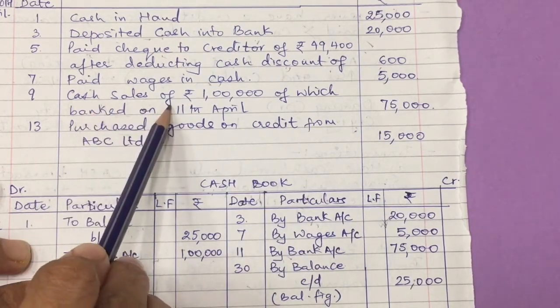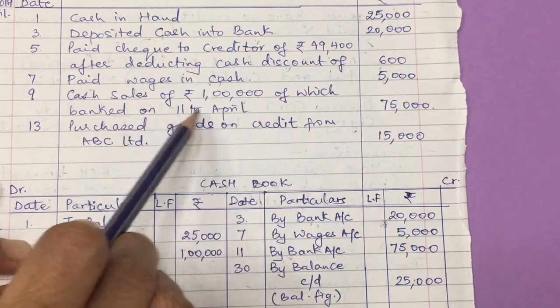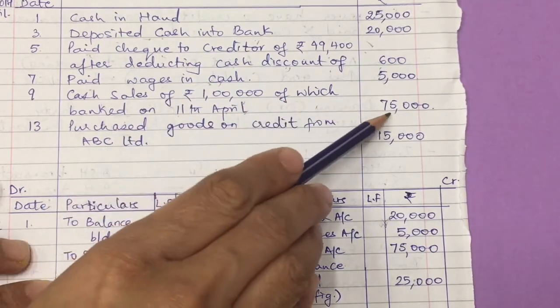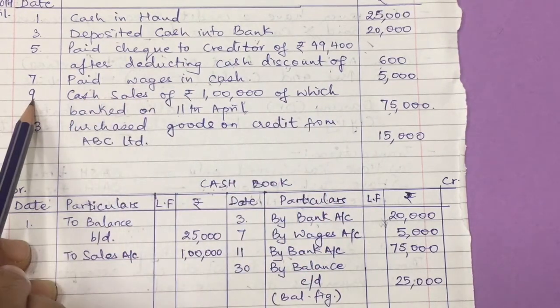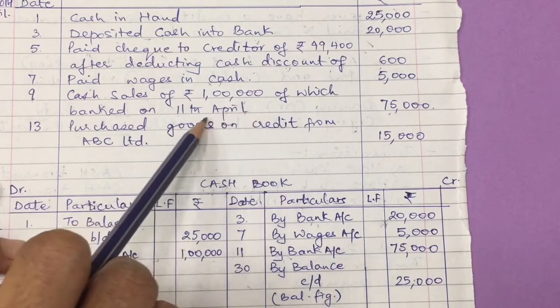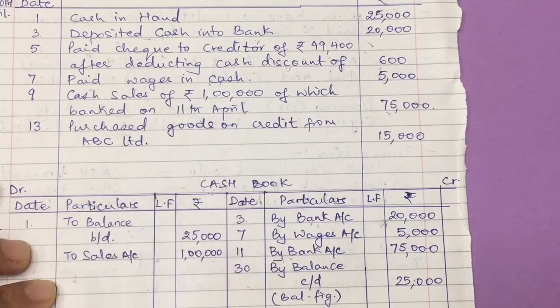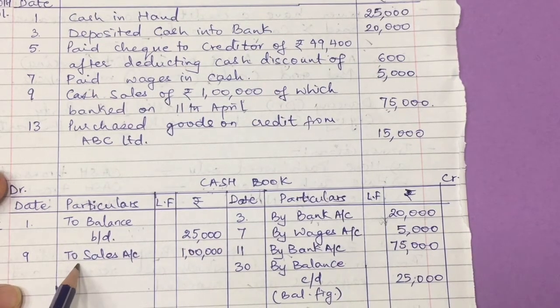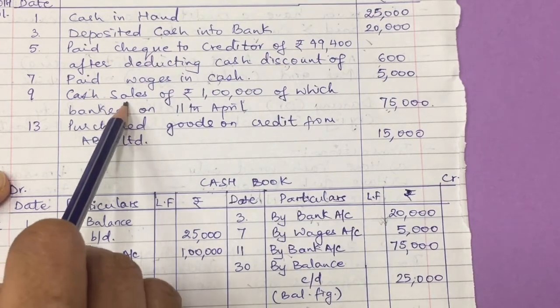Cash sales of rupees 1 lakh, of which banked on 11th April rupees 75,000. Now I have made a cash sales on 9th of April, but I have banked 75,000 on 11th of April. So I will make two transactions. One is for the 9th. Now to sales account. My cash has walked in.